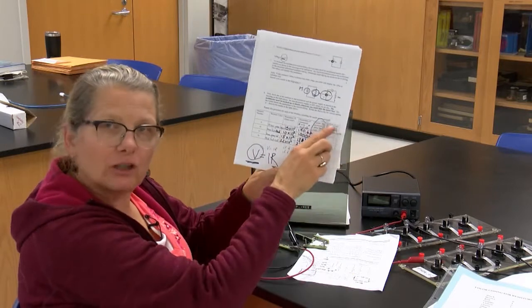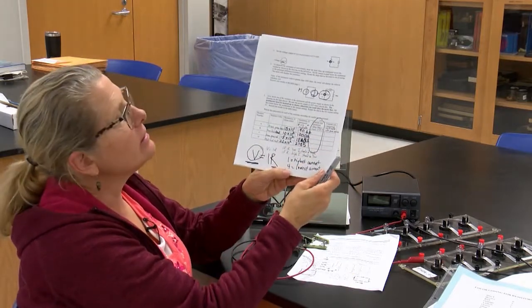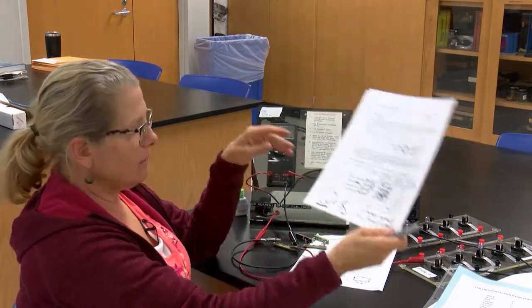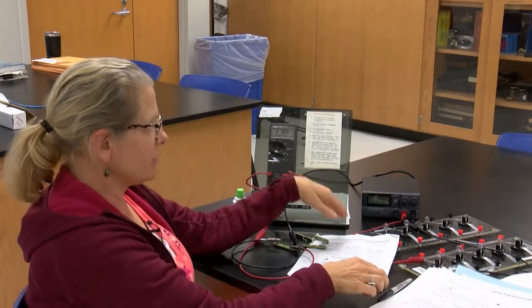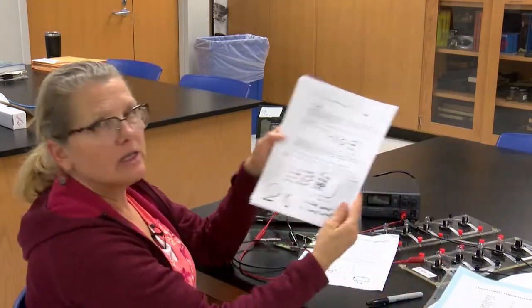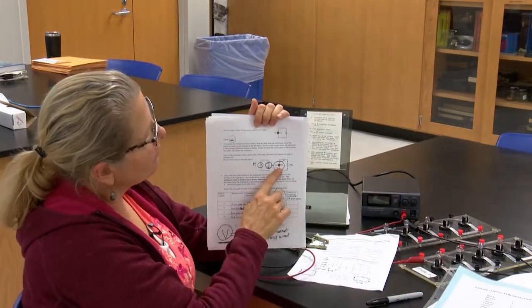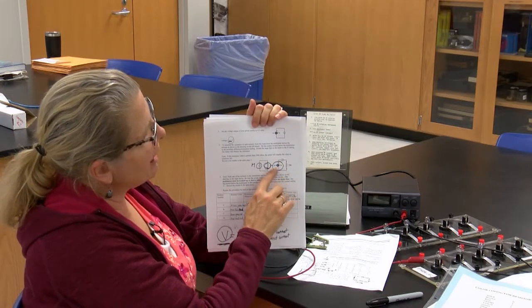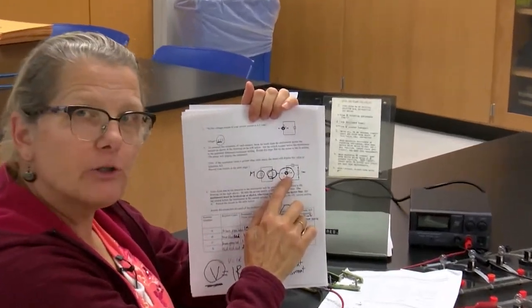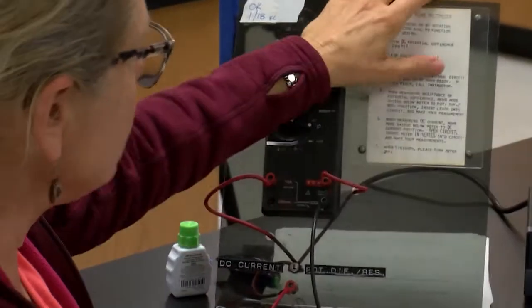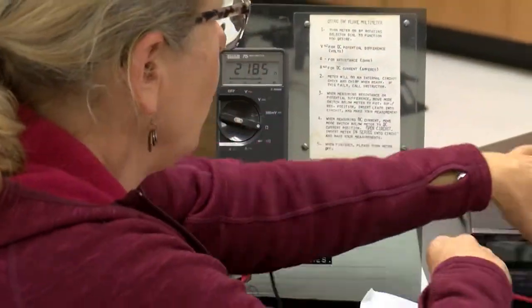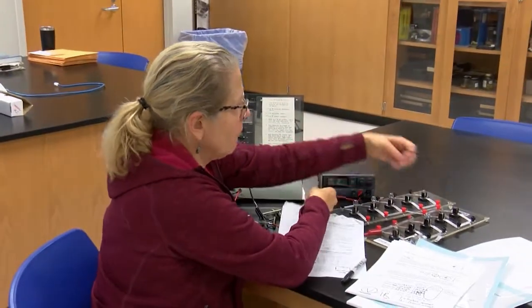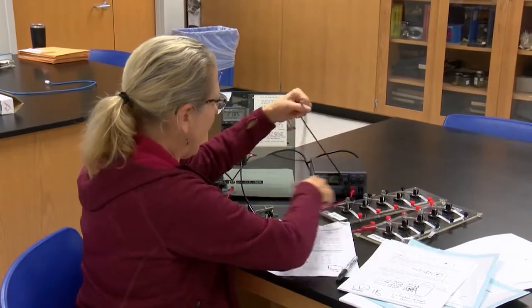Now we're going to actually measure the current with the multimeter and the power source. What we do is we look at our diagram. V is the power source. We're going to start with the power source, and by convention, we always go from red to black.